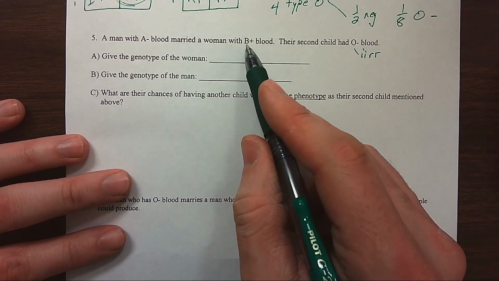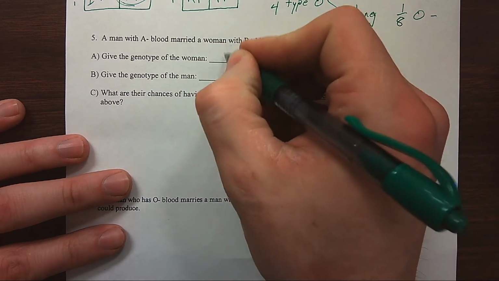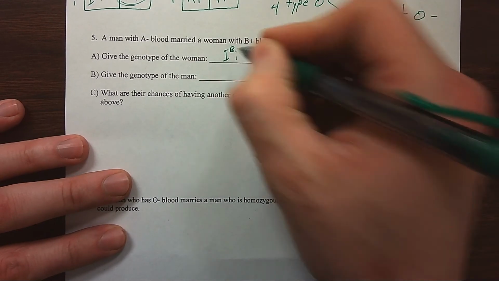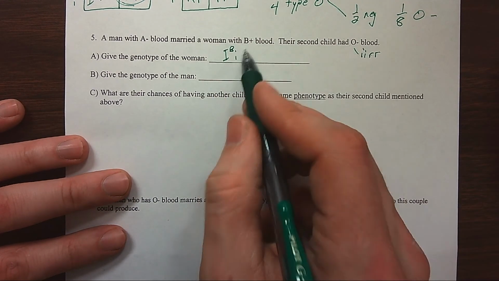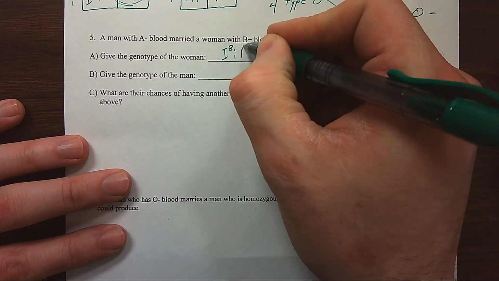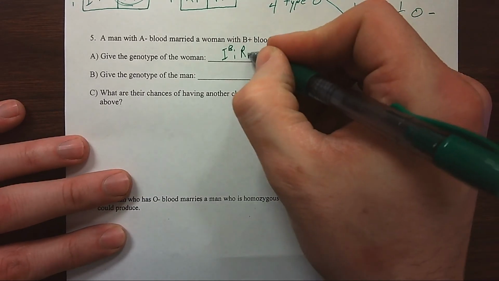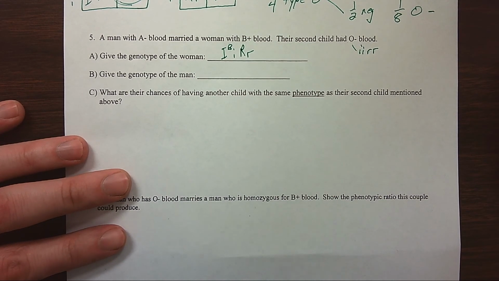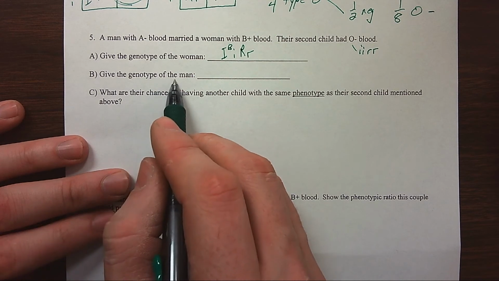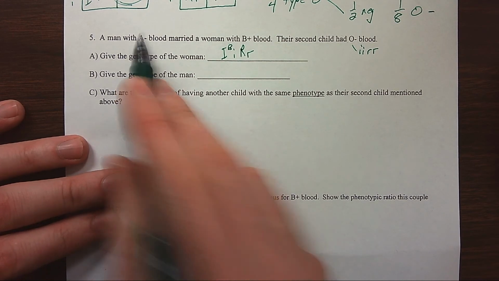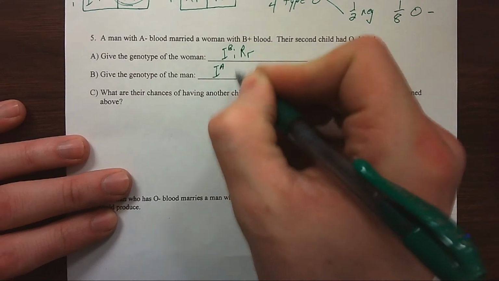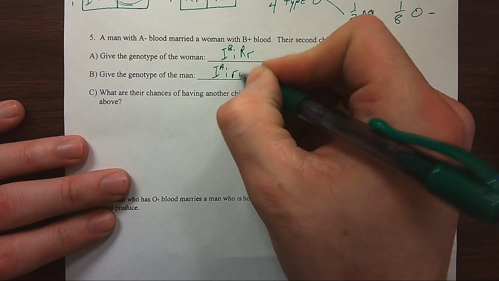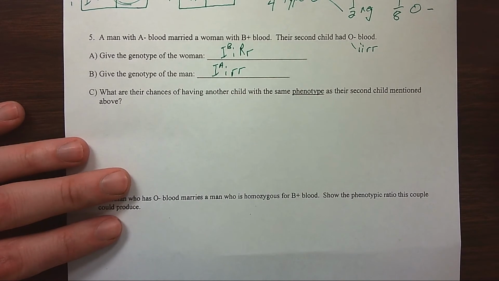So if the woman is B positive, she needs a B allele, but she also needs a lowercase i to give to her child. She needs an uppercase R for that positive, but she also needs a lowercase r. So we're just doing reverse detective work here. For the man, he is A, so he needs an allele for A, but he also needs a lowercase i. He's negative, so that means he's definitely got lowercase r's for that as well.